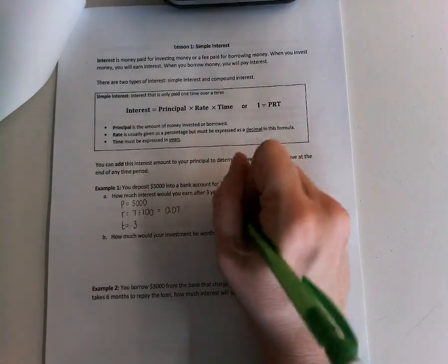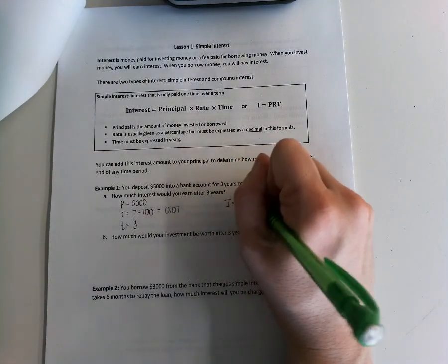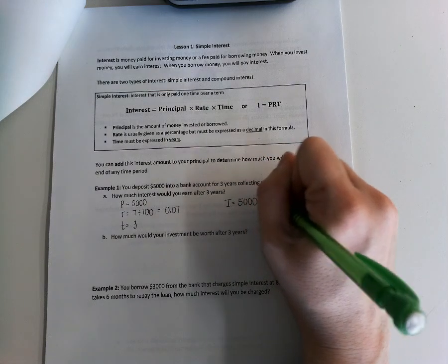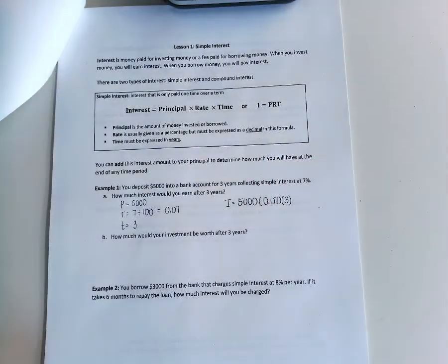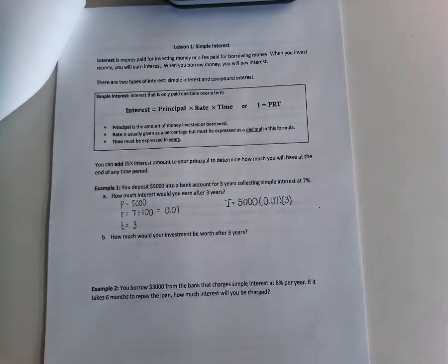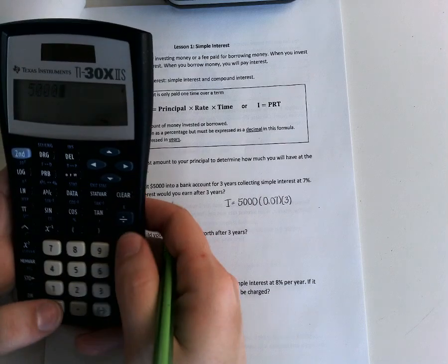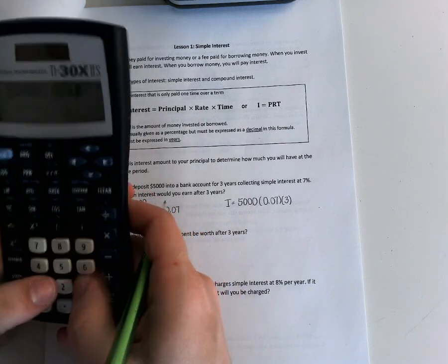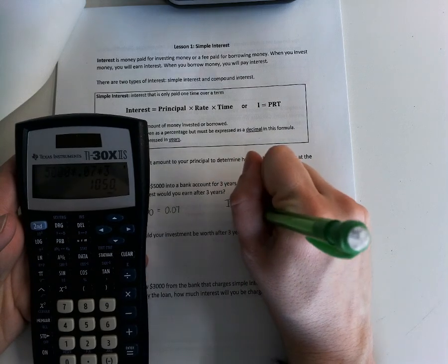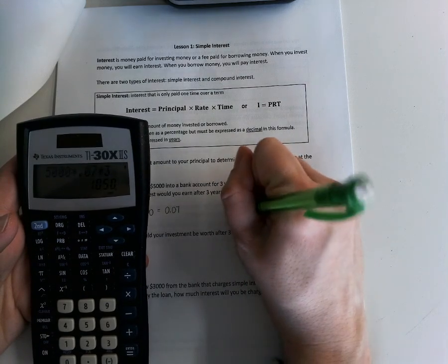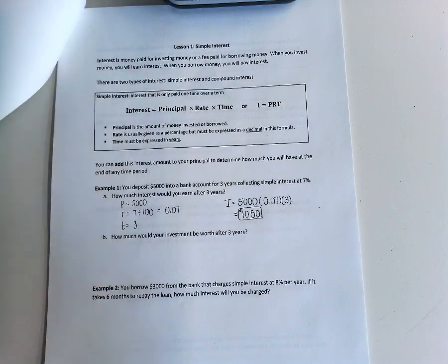So to calculate our interest, we're going to multiply 5,000 times 0.07 times 3. And when you do that, 5,000 times 0.07 times 3, we get $1,050. So that is the amount of interest earned on this investment.